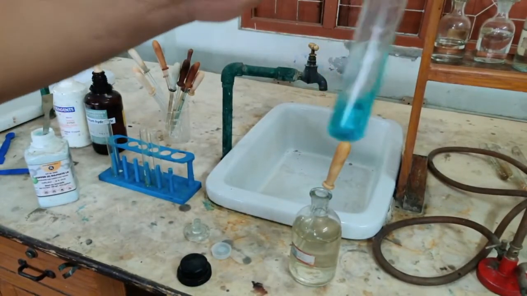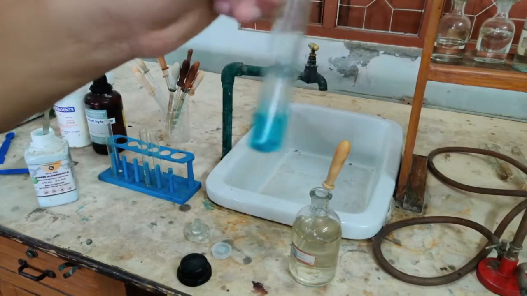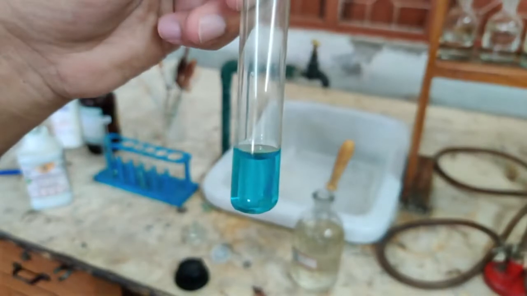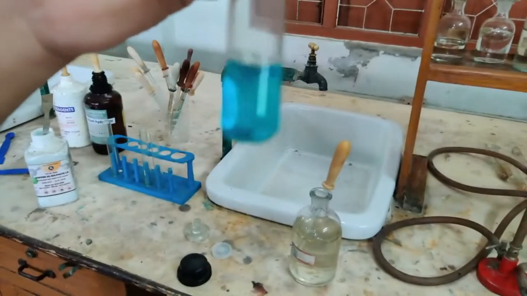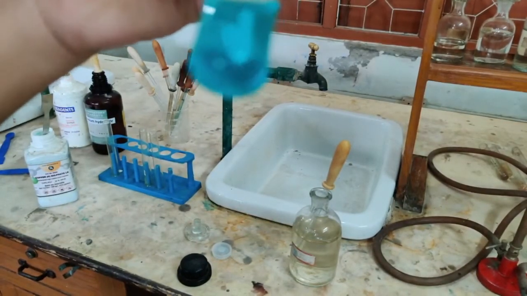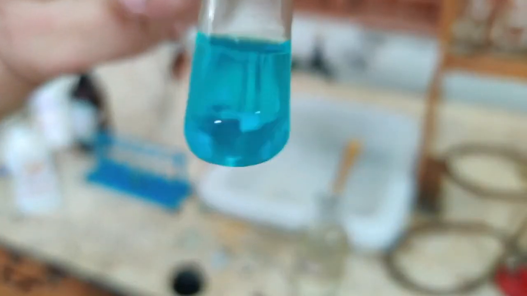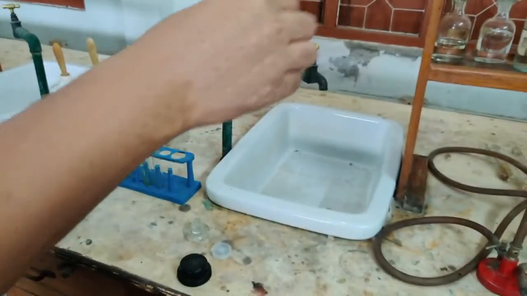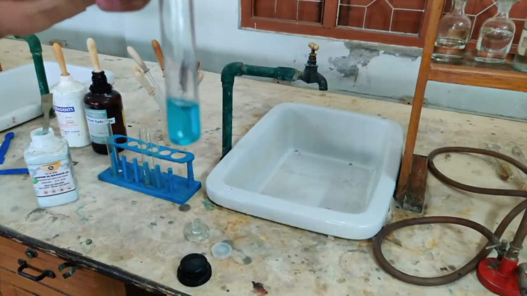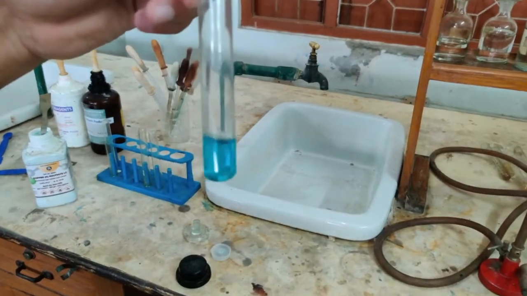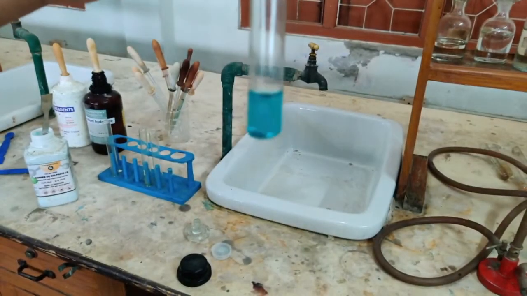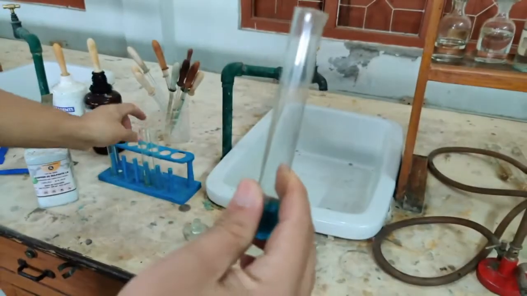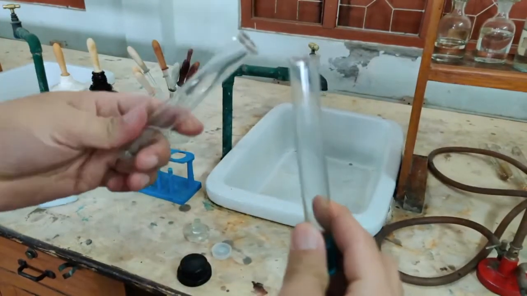Now I'm going to test this copper sulfate solution with 2 reagents. A very clear solution is what you have, there is no precipitate, nothing. One reagent I am going to test with is sodium hydroxide solution, and the other is ammonium hydroxide. I am going to distribute this solution into 2 parts, so that I can test one with sodium hydroxide and the other with ammonium hydroxide.